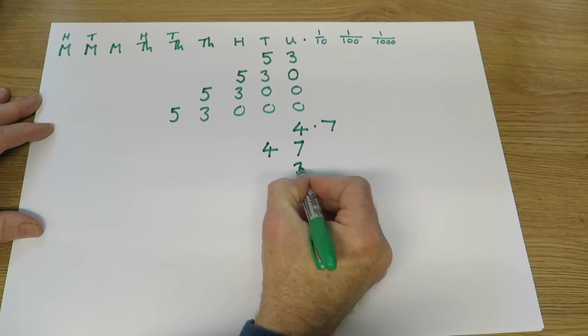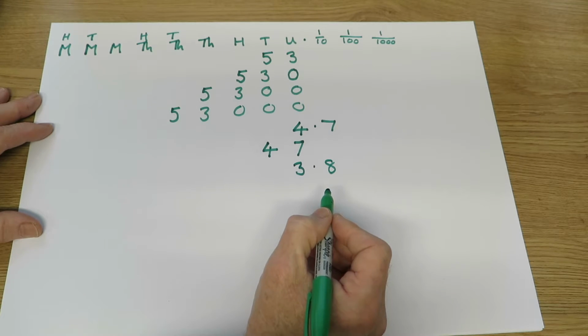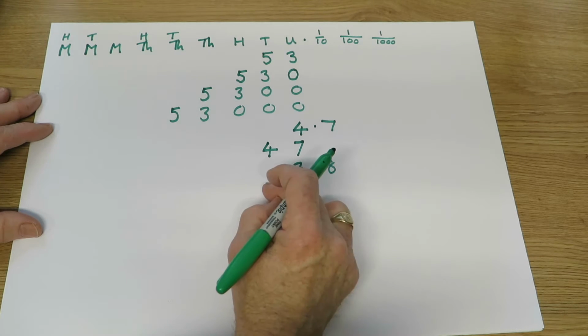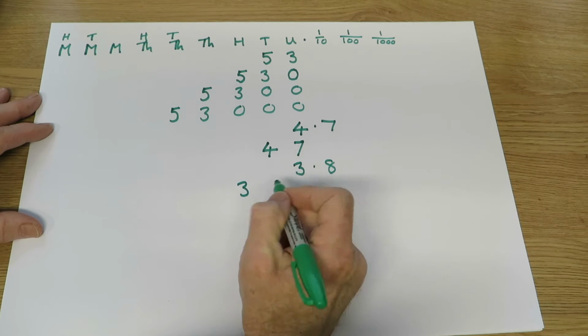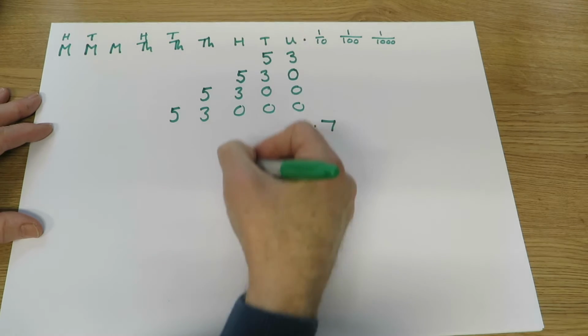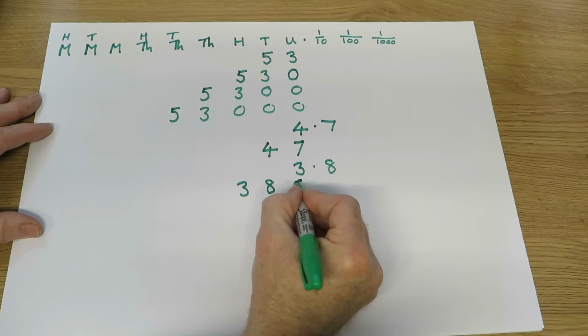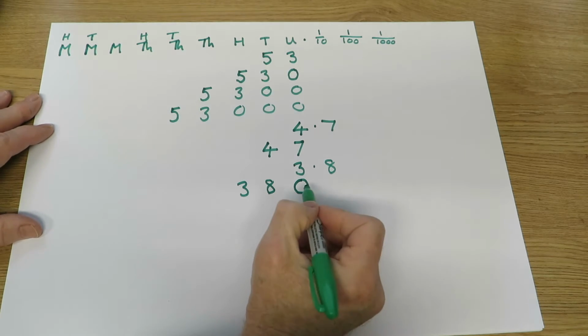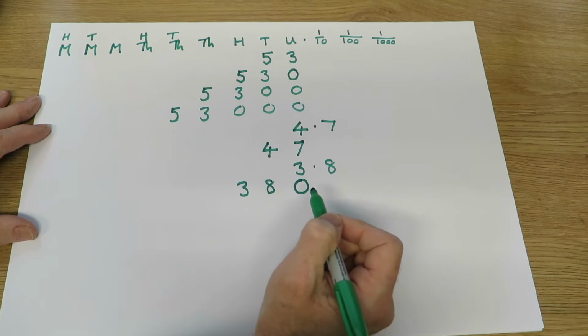Let's try 3.8 and multiply by 100. So it's going to move 2 places. 1, 2, the 3 is going to be there, the 8 is going to be there, 3 hundreds, 8 tens, and therefore we have to put a 0 to fill that gap. So 380.